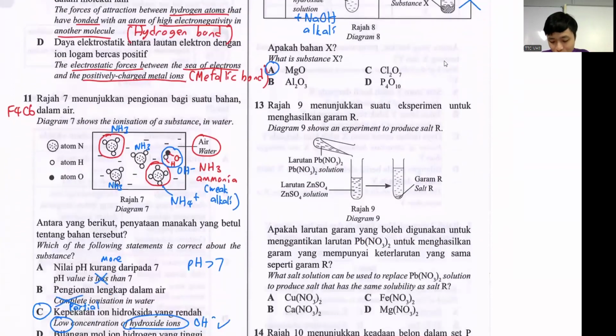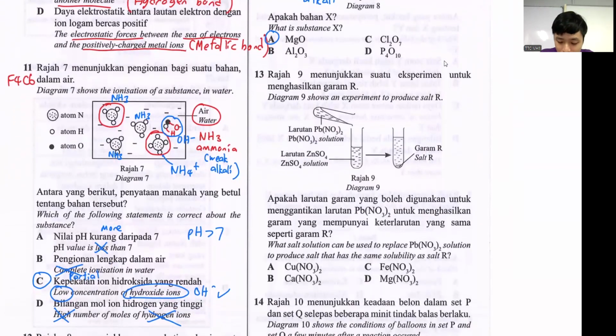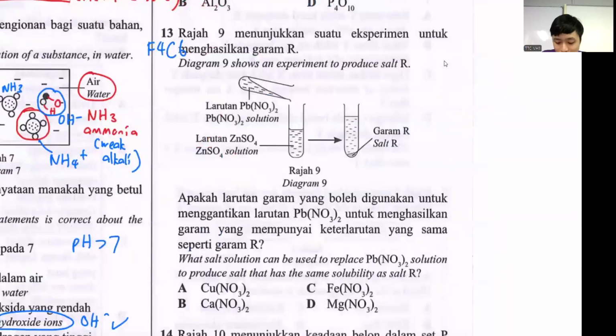Okay, so 13, Form 4, Chapter 6. Diagram 9 shows an experiment to produce salt R. What salt solution can be used to replace lead(II) nitrate solution to produce a salt that has the same solubility as salt R? You see these two, lead(II) nitrate and zinc sulfate. If lead(II) nitrate reacts with zinc sulfate, what do you get?